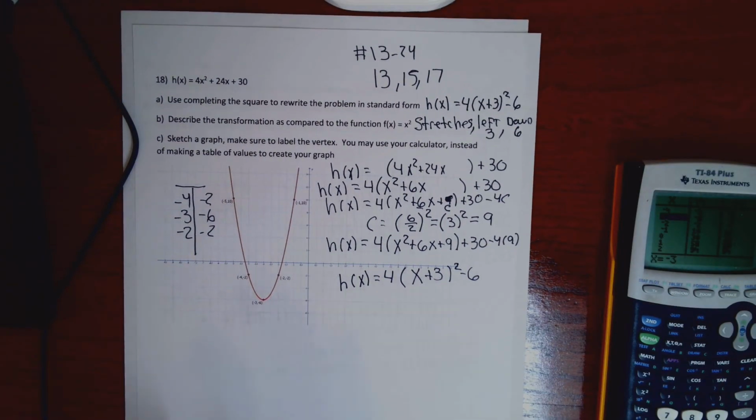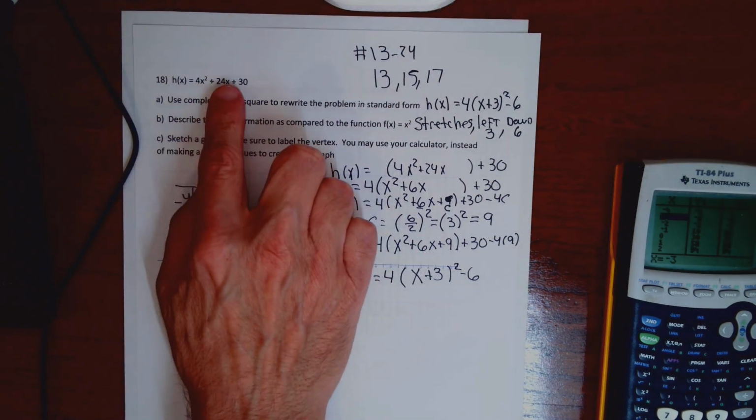Even though I didn't get to everything I wanted to, it's enough. It's way more than enough than you'll need for the test. On the test, I believe we have a problem like this.